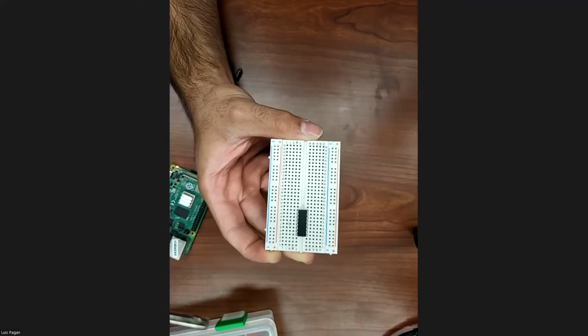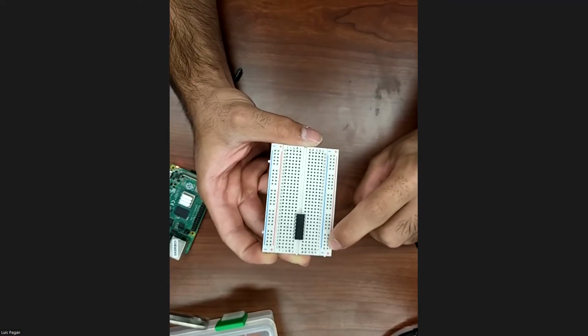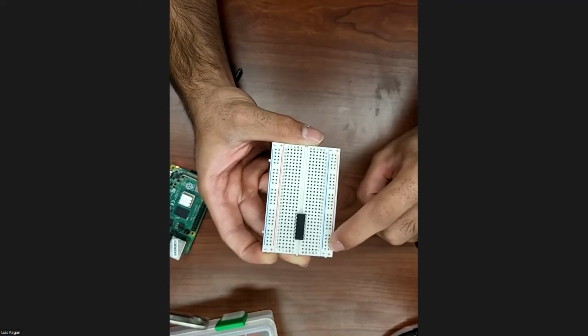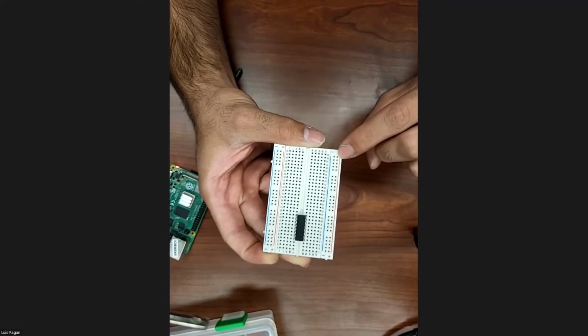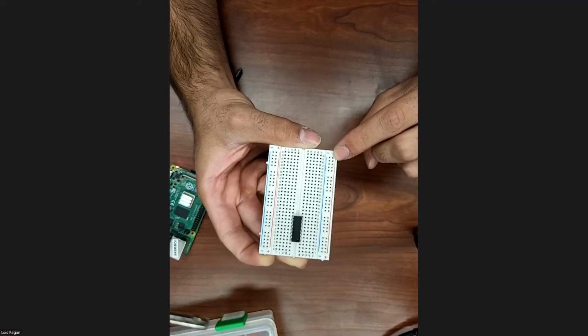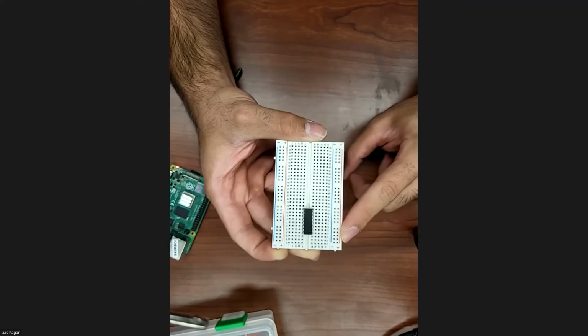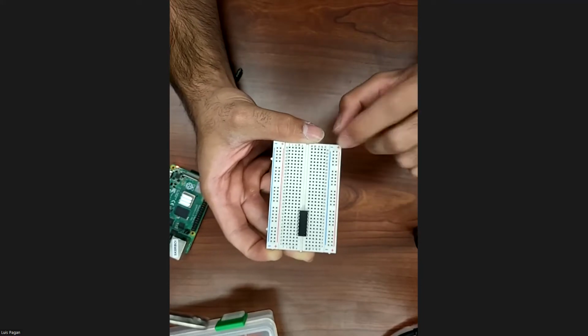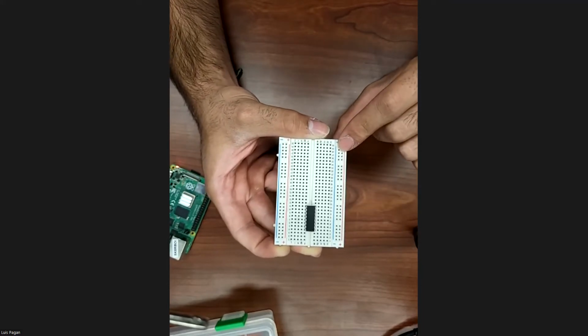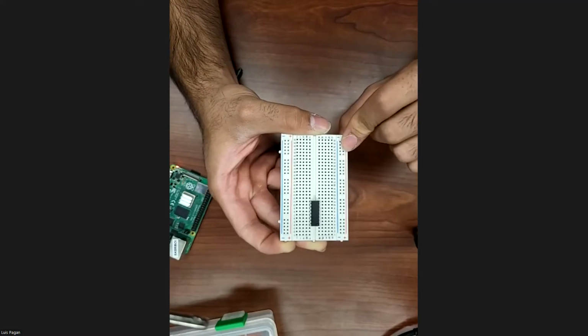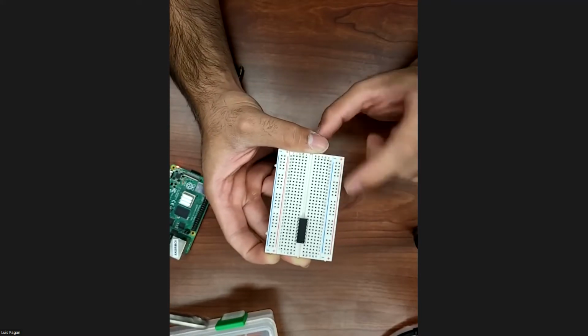Let's say I plugged in 5 volts up here. If I plug in something else down here, I should get the same 5 volts. Or if I sent a signal here, anything I plug in along this channel will get that same signal. Same thing for the negative side.